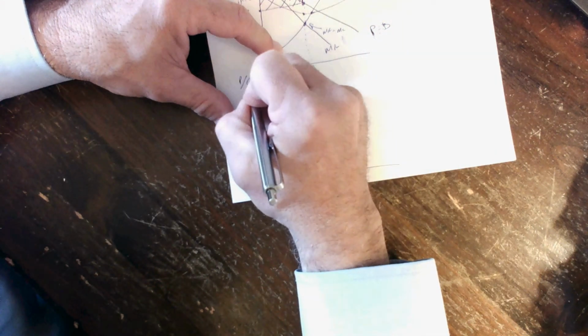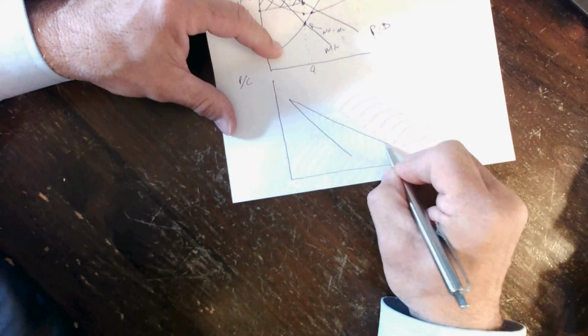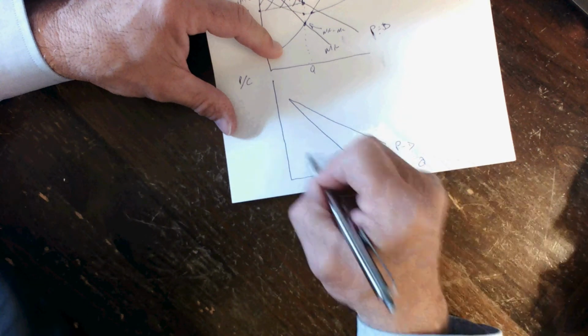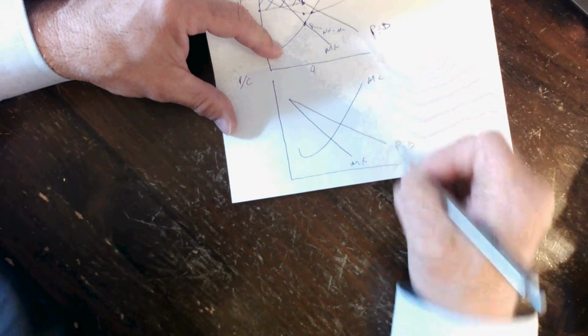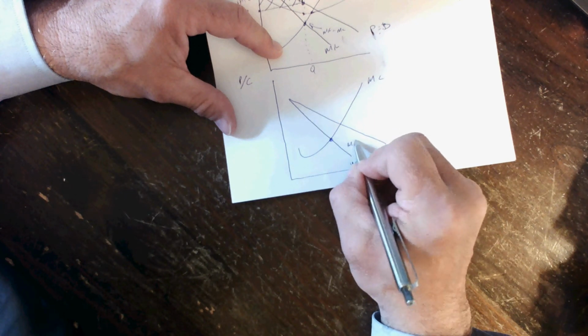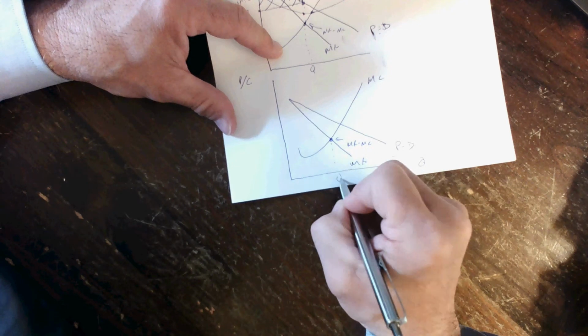Price and cost, quantity, inverted V, marginal revenue, price equals demand, marginal cost curve, marginal cost equals marginal revenue. This will be the quantity that the firm produces.